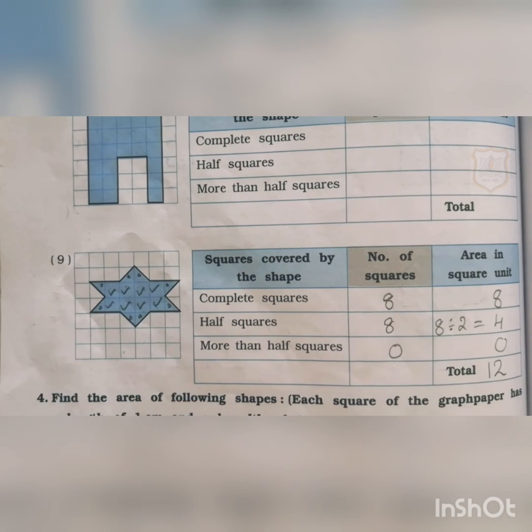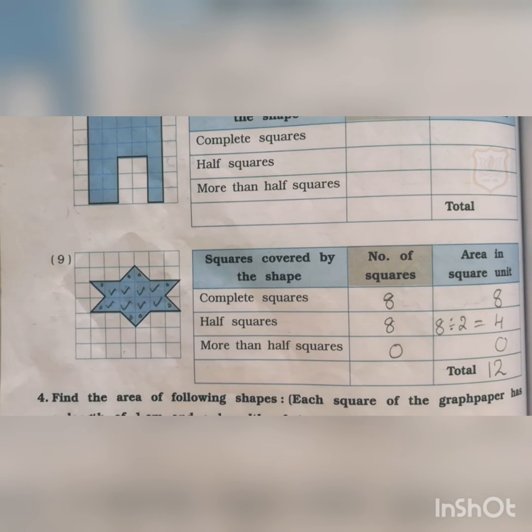With this we have completed our Roman number 3 and you have to omit Roman number 4.